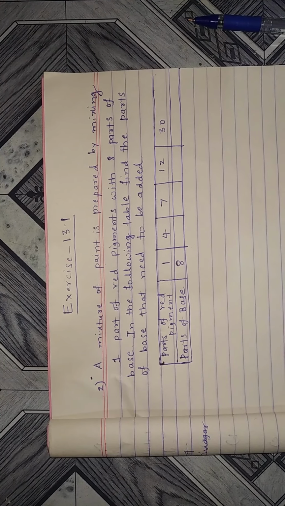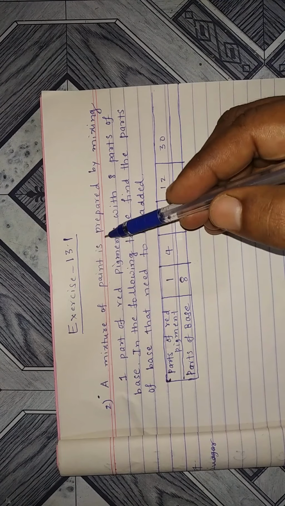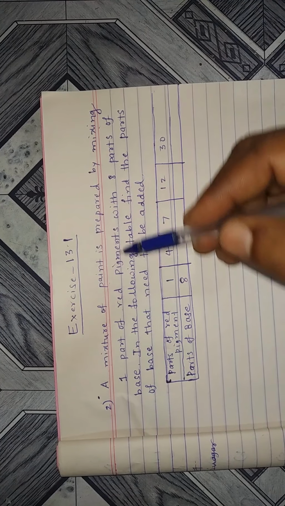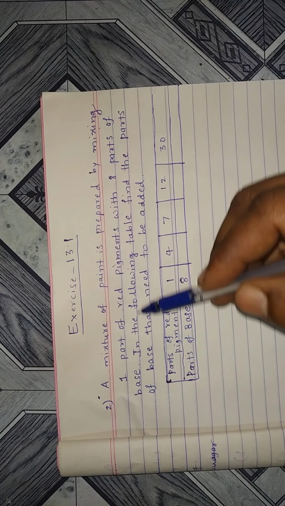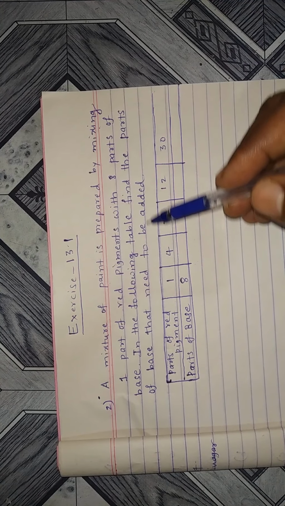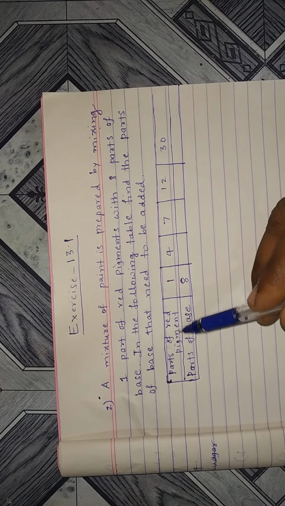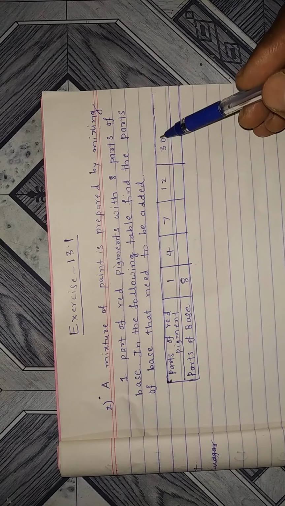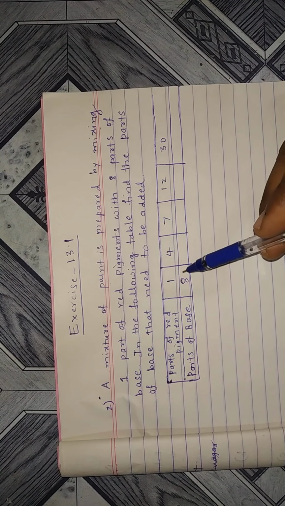See the second question, students, all of you here. A mixture of paint is prepared by mixing 1 part of red pigments with 8 parts of base. In the following table, find the parts of base that need to be added. See, students, here are the parts of red pigment. So all these are the parts of red pigment and parts of base. So all these are the base.